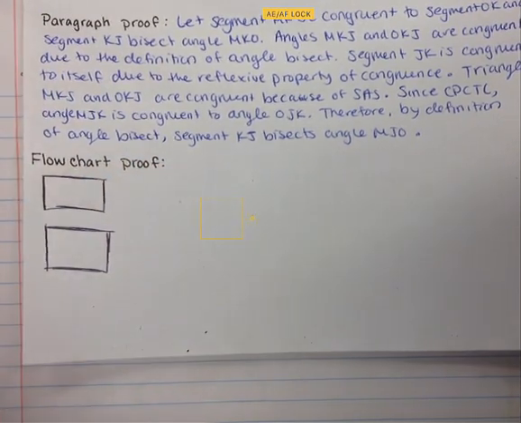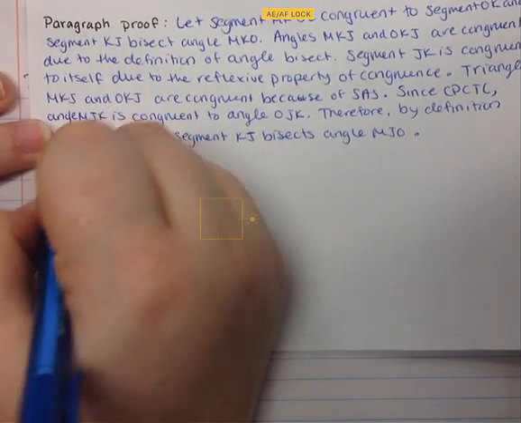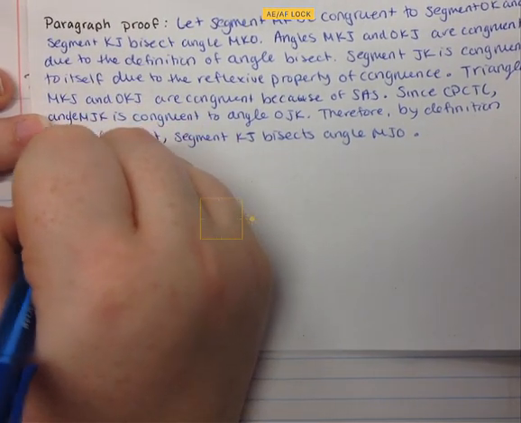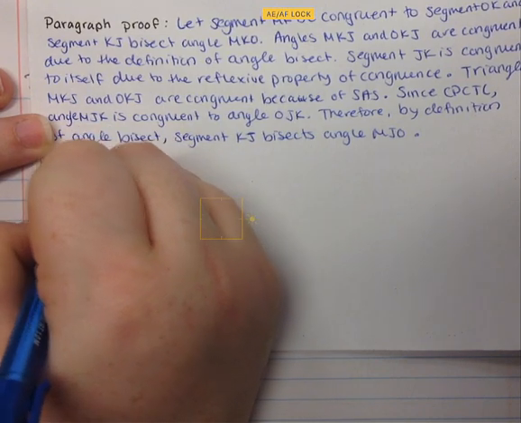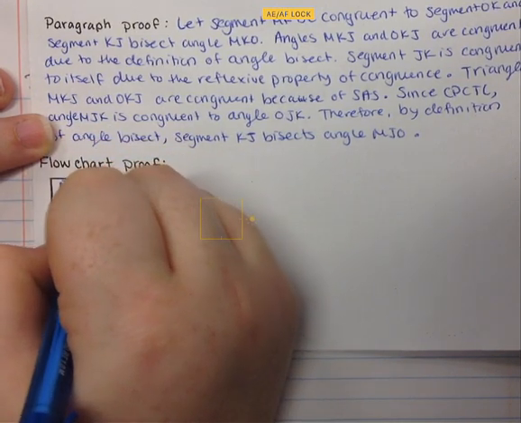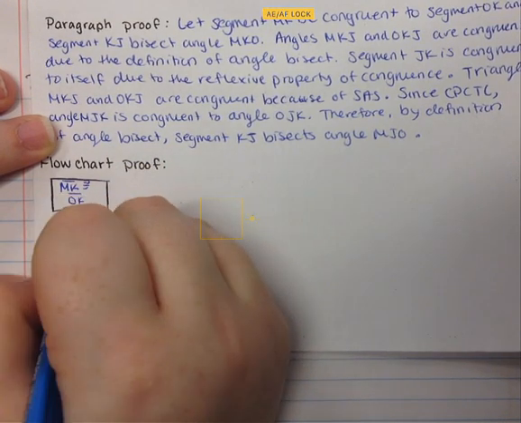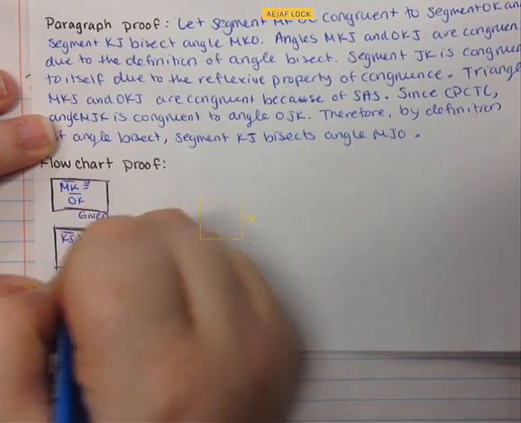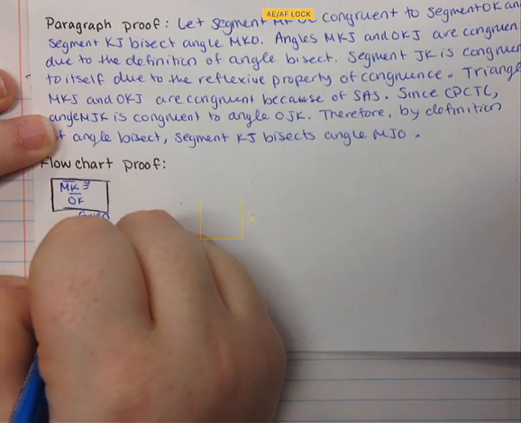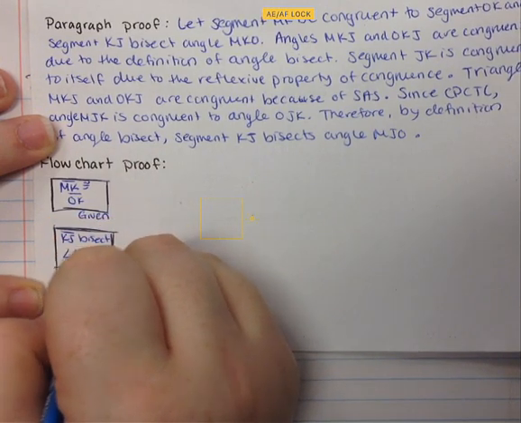And inside those boxes, I'm going to write my statements, my givens. So I know that segment MK is congruent to segment OK, because that was given. And then segment KJ bisects angle MKO, because that was also given.